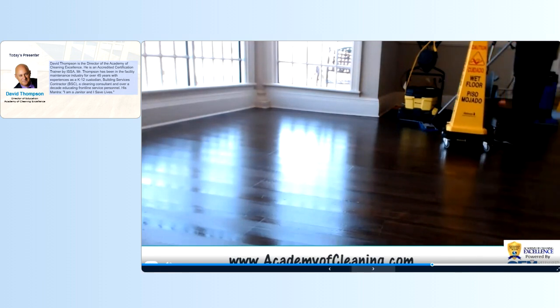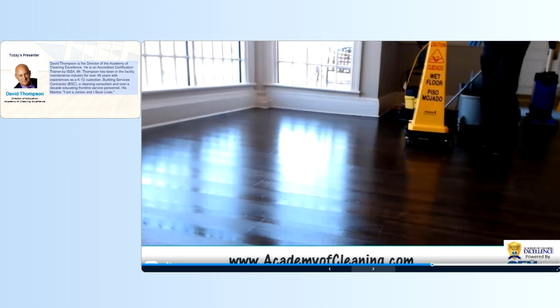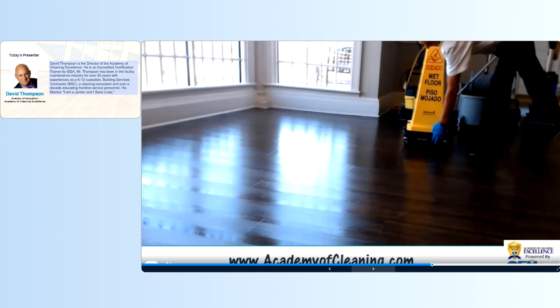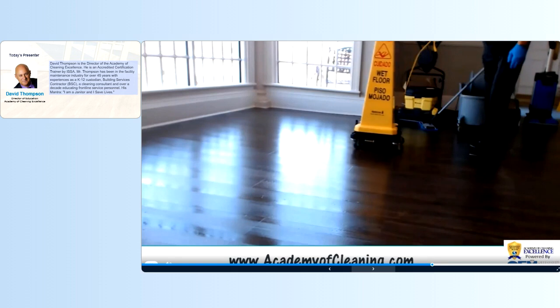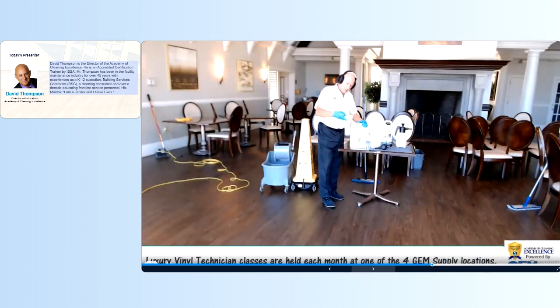Now this happens to be called a hurricane. It is a cone with a fan on the bottom of it, and this fan's going to dry this floor. Now here you're going to see me using the cleaning chemical with an auto scrubber. This happens to be a small one. What I like to do is spray the chemical on the floor. You see, I use a pump-up sprayer. Always dilute your chemical properly and put it into the pump-up sprayer.